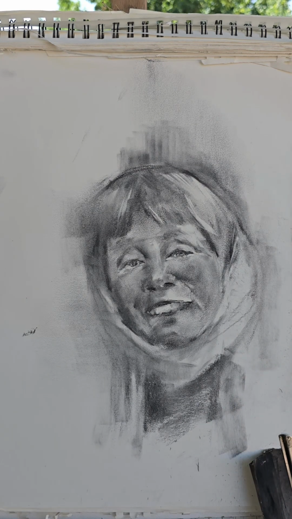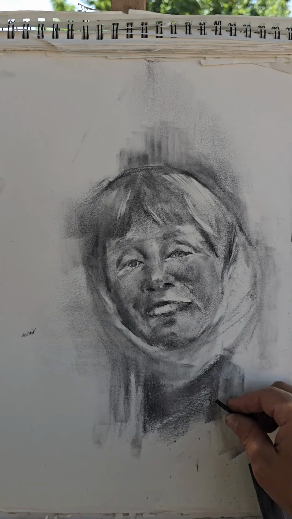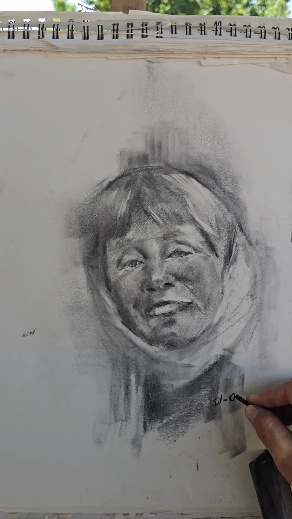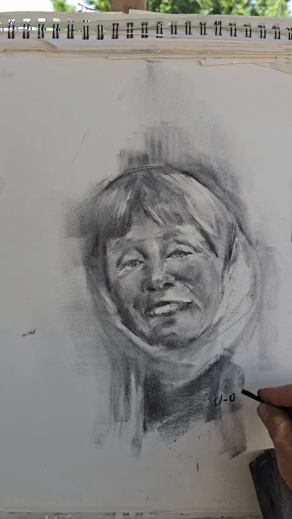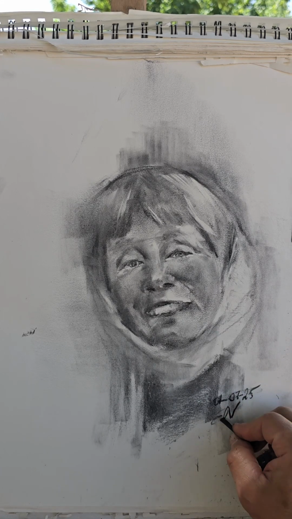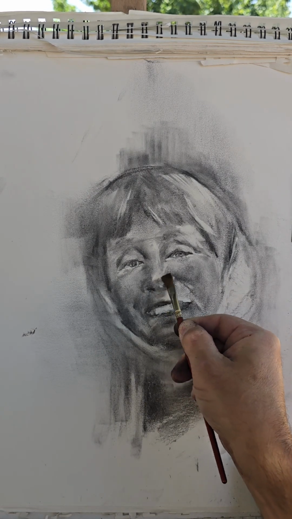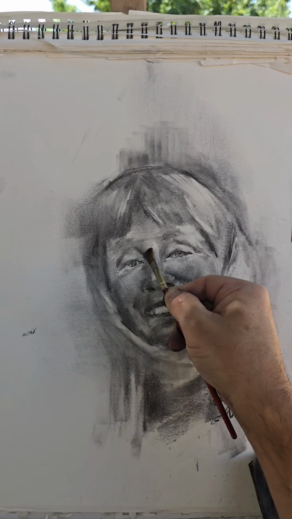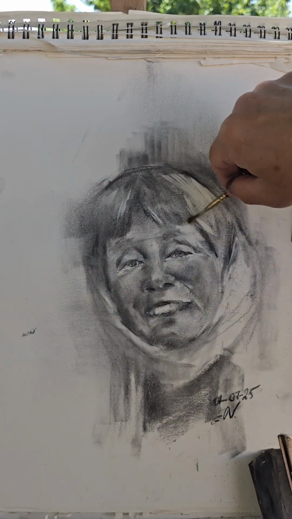Date. Soften that a little bit more. Get those lines softer, because those highlights are quite light, quite bright.